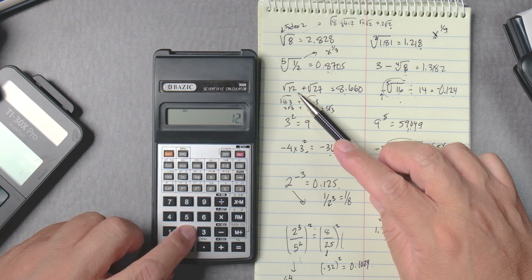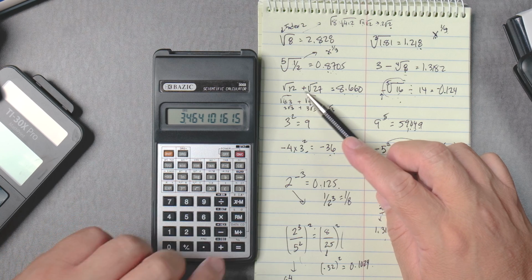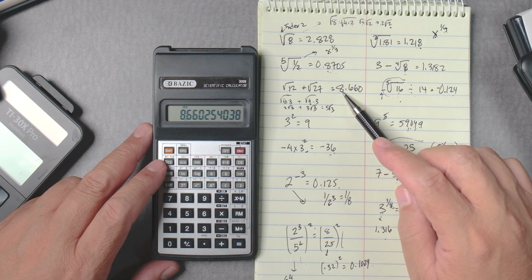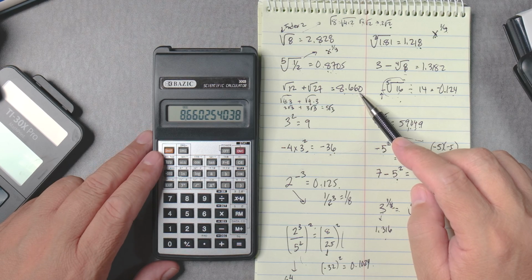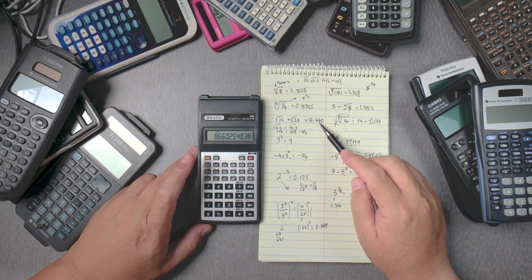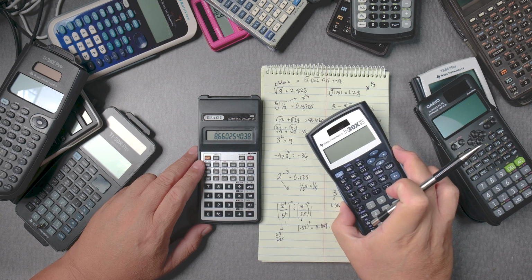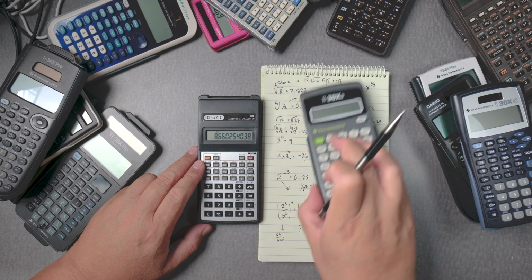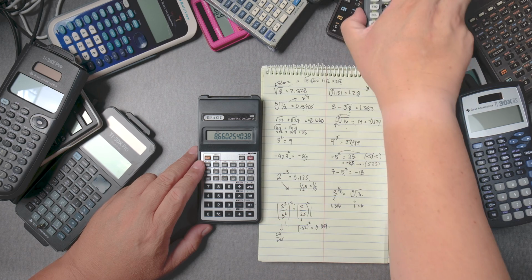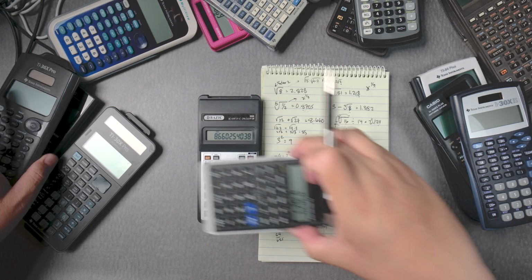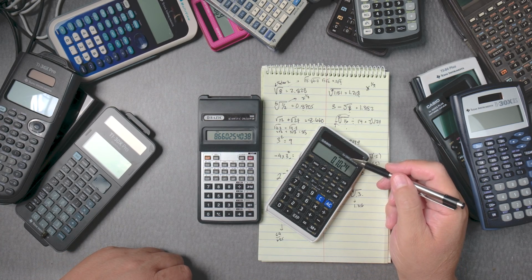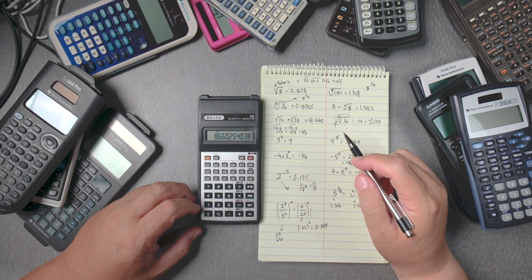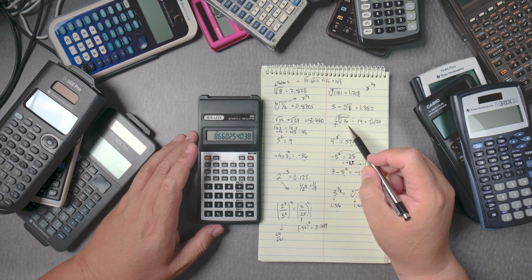Okay, this one. So we're going to type in 12 square root plus 27 square root equals. You got to press that equal sign, 8.660. One thing about this basic BAZIC calculator is that it's not an algebraic calculator like the TI-30X2S. This one is more comparable to the TI-30XA or this one, which is the Casio FX280 Solar 2, right? Okay. All right, let's keep going.